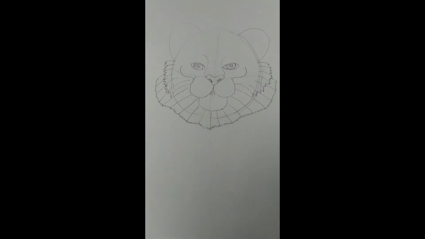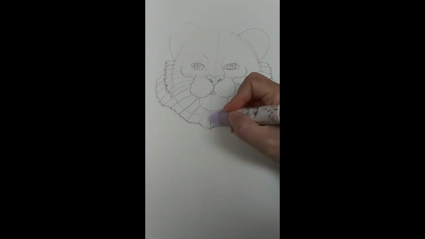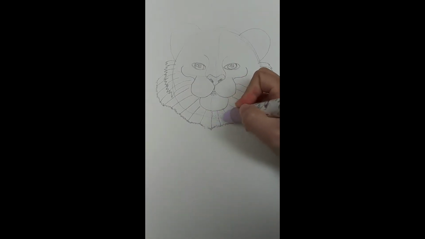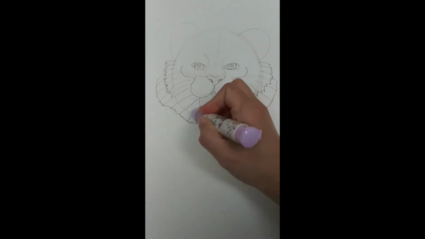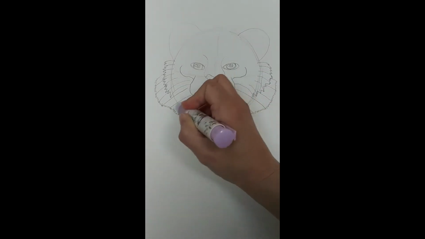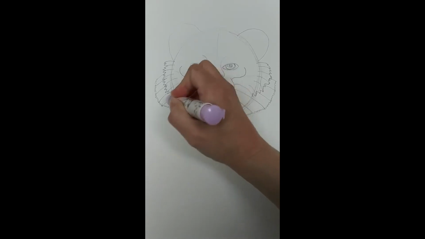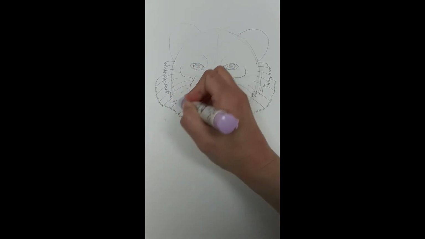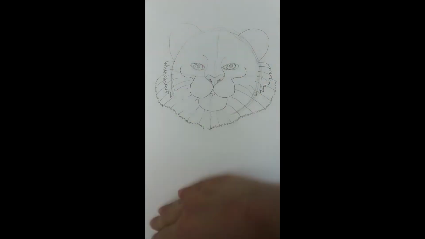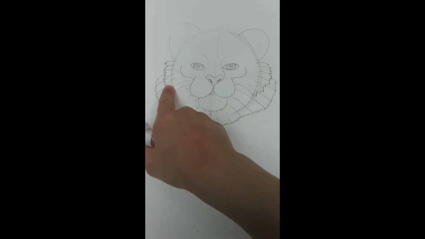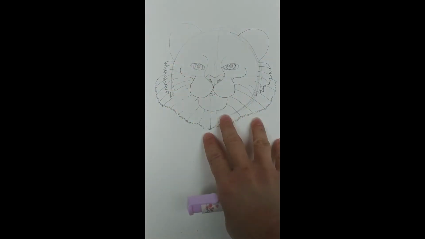All right, now I'm going to use my eraser, and I'm going to very gently erase the extra lines. I'm mostly erasing the circle that we made earlier.